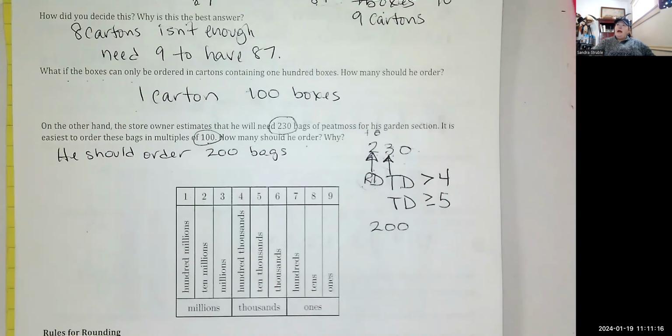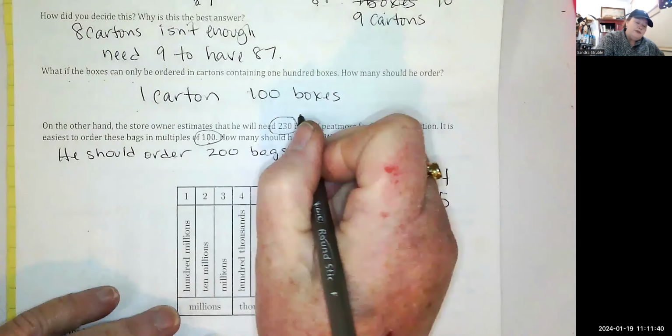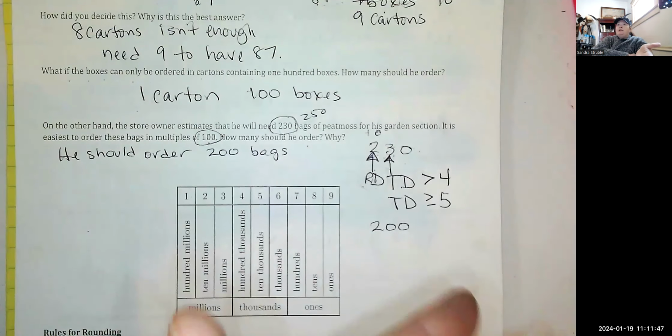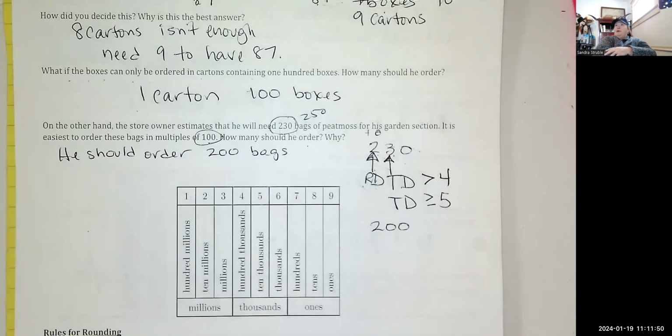If that 3 had been a 5 or greater, that rounding digit would have become a 3. You would have added 1 to it, and you would have bought 300 bags instead of 200. Now let's think about that in the problem solving sense. Say you needed 250 bags. That would tell me on the rounding aspect of it that I would need to buy 300.